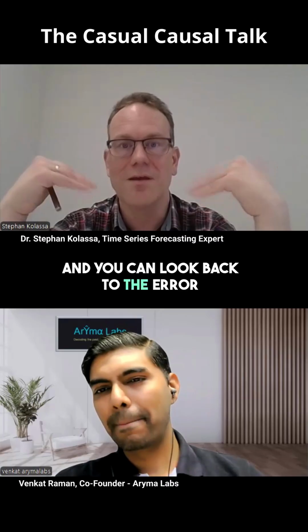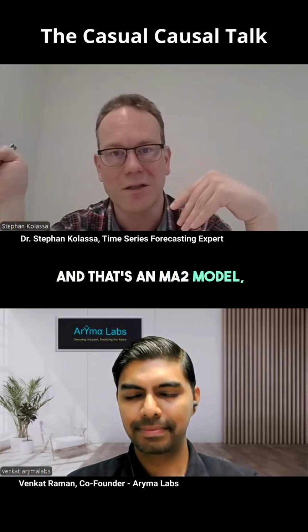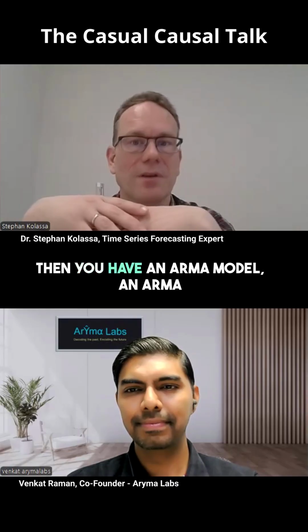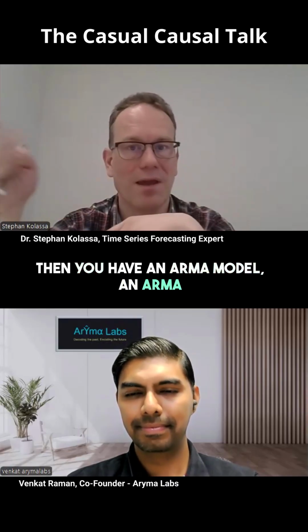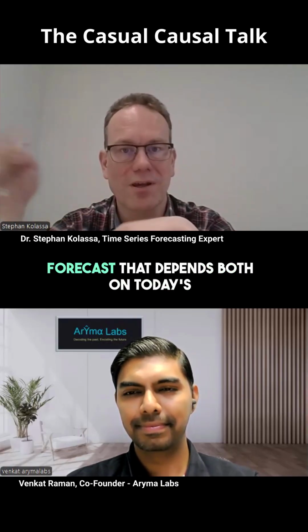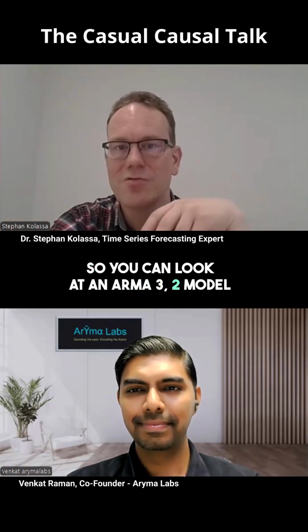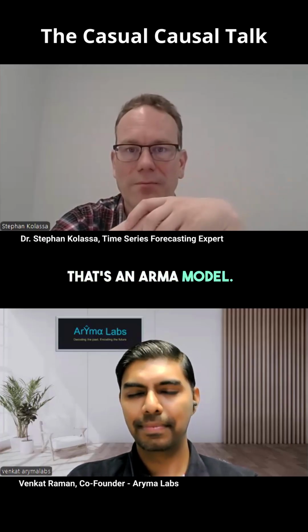You can look back at the error for yesterday's forecast and for today's forecast and use a weighted average of those, and that's an MA2 model. You can put them together. Then you have an ARMA model, where you have a forecast that depends both on today's, yesterday's and the day before yesterday's observations, and the errors, the innovations, the residuals from all of these days. So you can have an ARMA 3,2 model that looks at the last 3 observations and the last 2 innovations or residuals. That's an ARMA model.